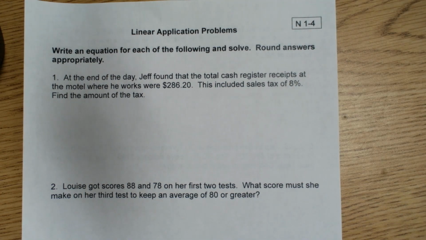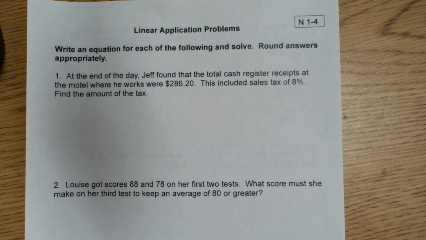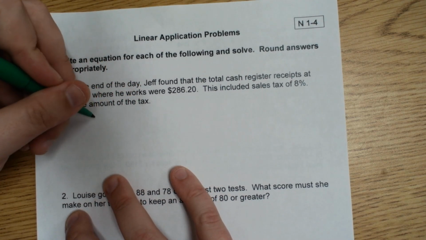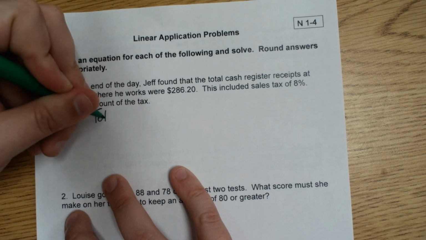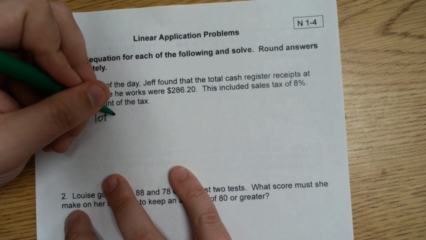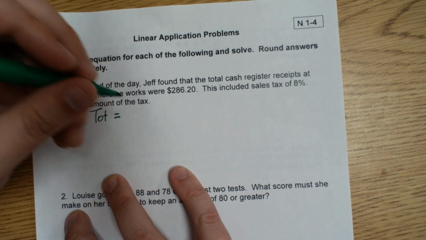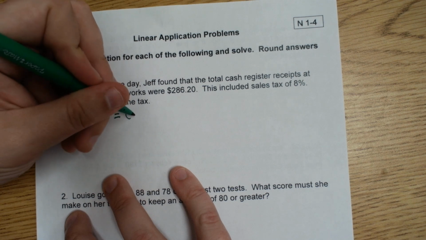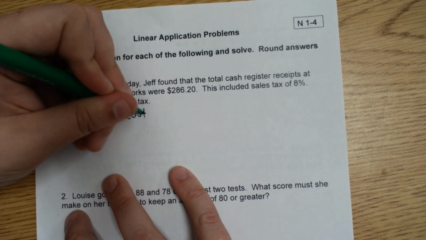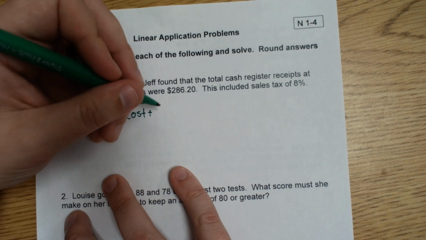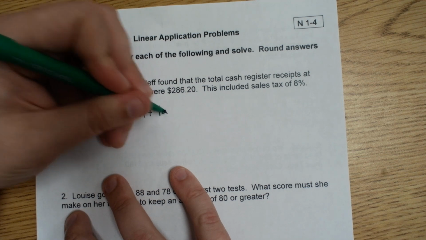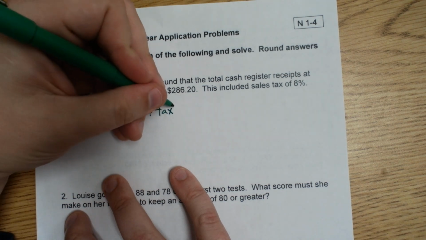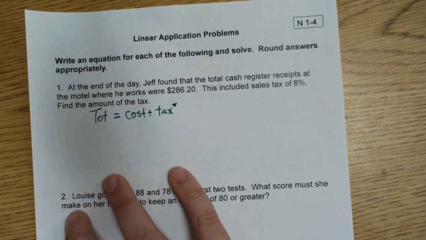So we have the total that was paid, tax and everything, and we need to take out what the tax is. So the total would be equal to whatever the cost of the items or rooms or whatever it was is, plus however much tax was paid. So remember, this is what we're going to be looking for here, is the amount of tax paid.